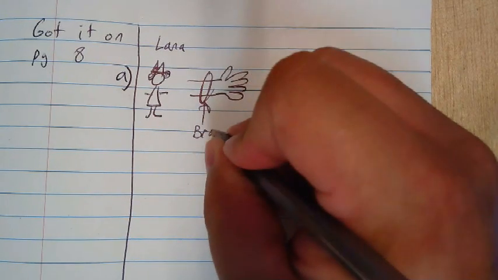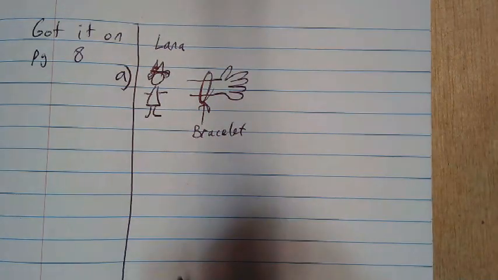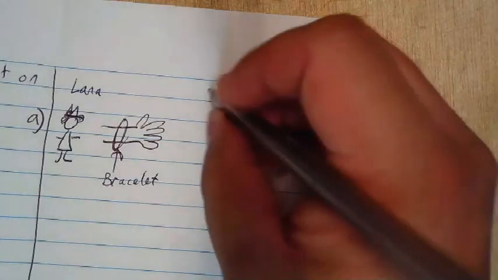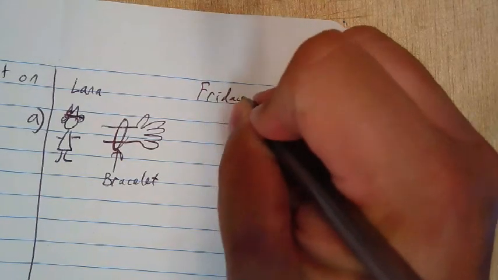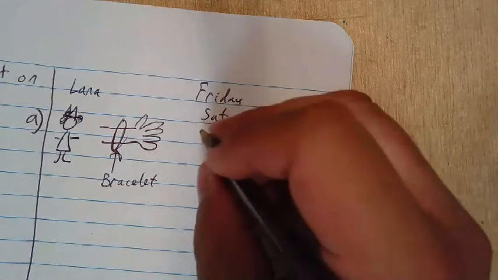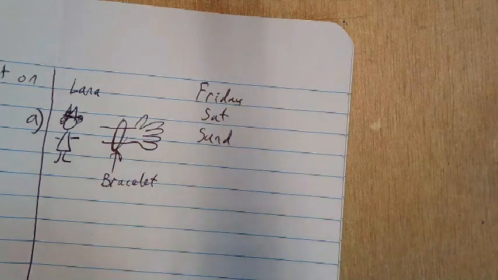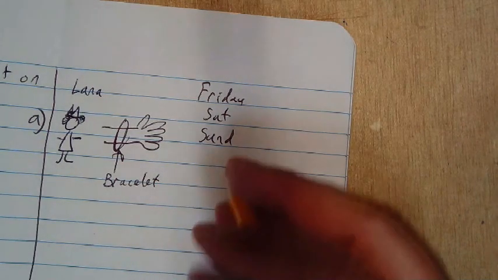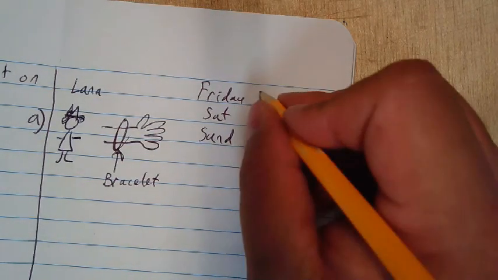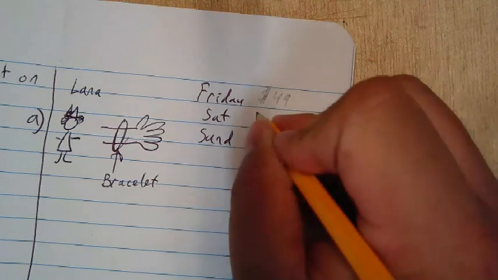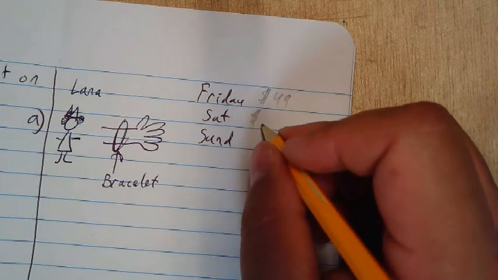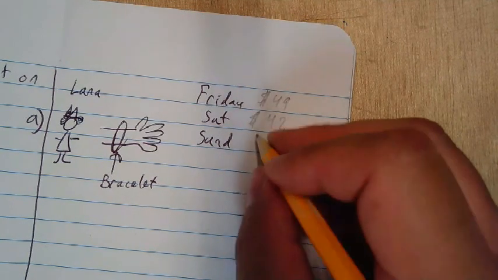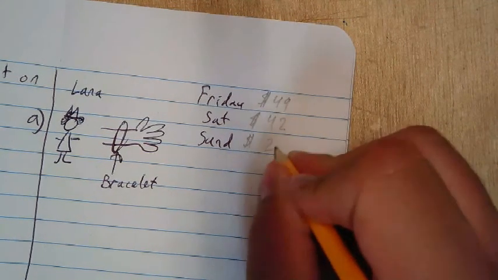A bracelet, right? Oh, that's kind of bad. All right, so she sold bracelets Friday. And by all means, use pencil, but I'm doing this so you can see it. Sunday, she sold bracelets. On Friday, she earned $49. On Saturday, she earned $42. So she's selling these. And on Sunday, she earned $21.